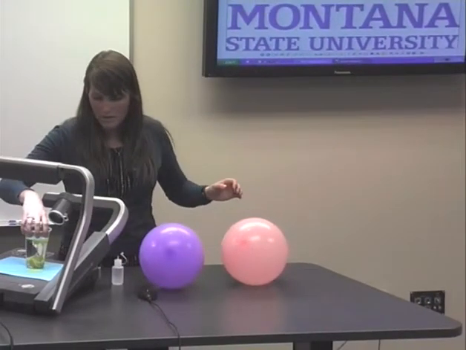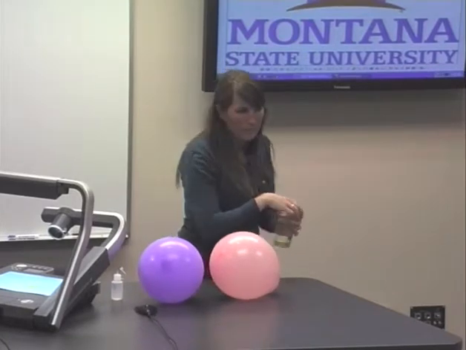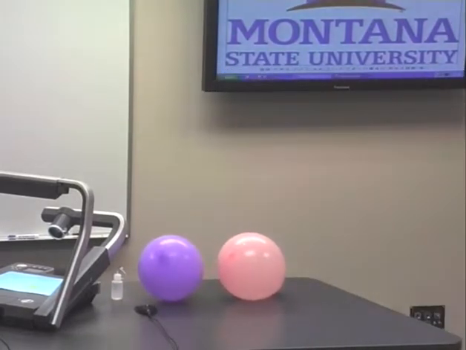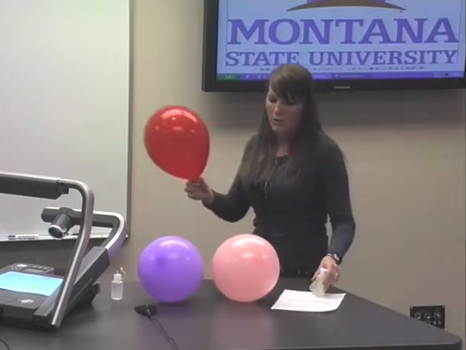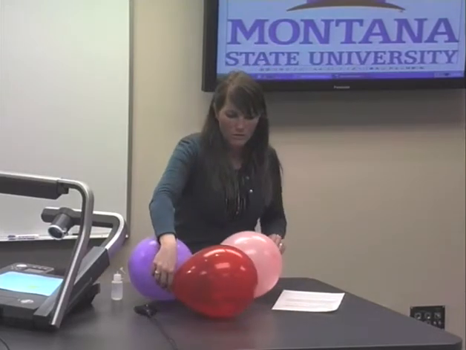I've actually cheated a little bit and already blown up some balloons with the scents in them. The concepts you'll want to be able to cover either in advance or with your students when you do this activity are the concept of what is a molecule. Molecules are on the nanoscale. And also, what is the process of diffusion, this movement of molecules from an area where they are highly concentrated to an area where there is low amounts of concentration.